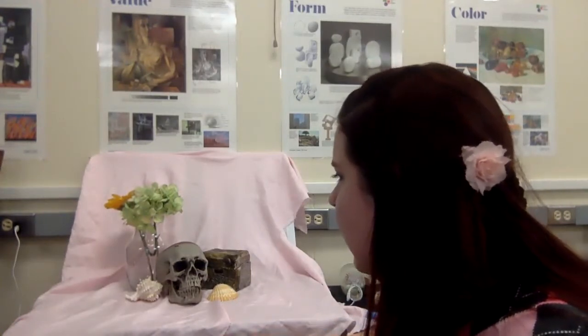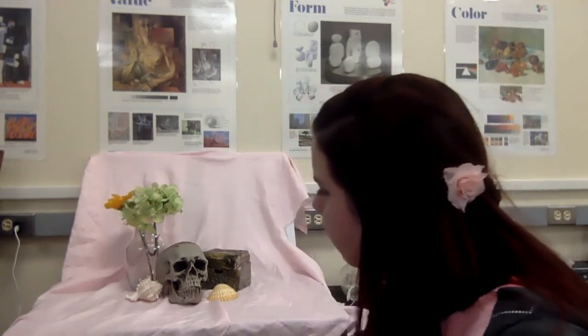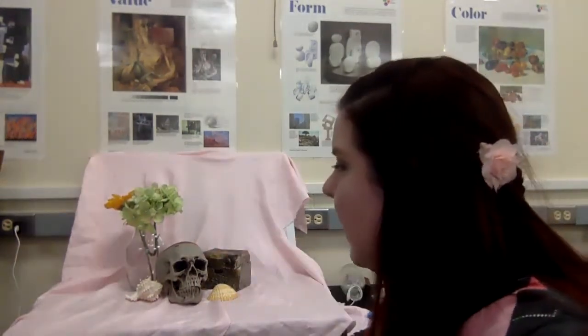Is the light all the same? If I was taking my photograph, I might consider dimming the lights in the room and using a spotlight to make the light more dramatic, use the cast shadows. So let me go ahead and put a pause on this, and I'm going to dim the lights in the classroom and kind of show you some lighting techniques.